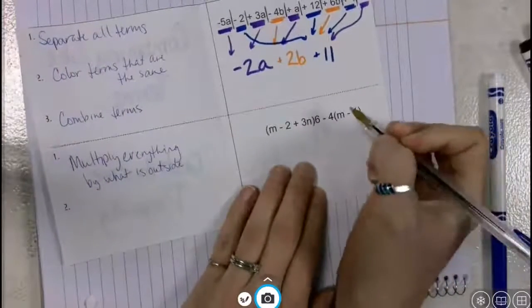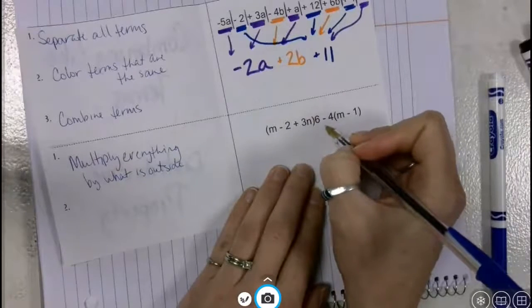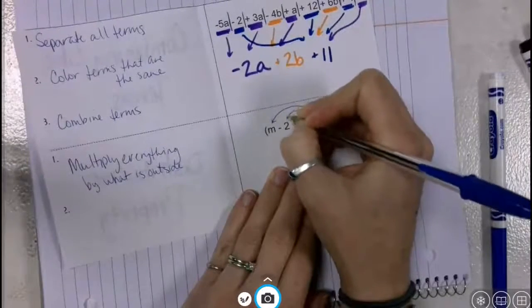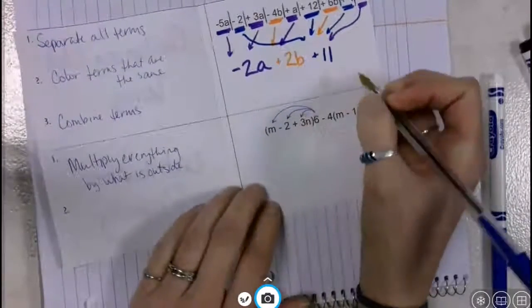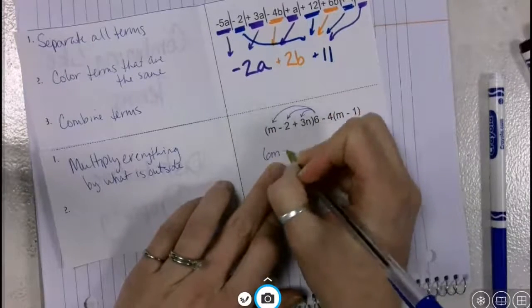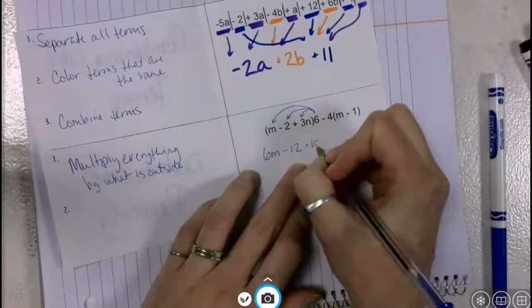Okay, and I'm going to go ahead and use a pen to show that. So even though this 6 is after the parentheses, we work it the same. So I have to multiply the 6 times the m, n times the negative 2, n times the positive 3. So I end up with 6m. 6 times the negative 2 is a negative 12. 6 times a 3n is a positive 18n.